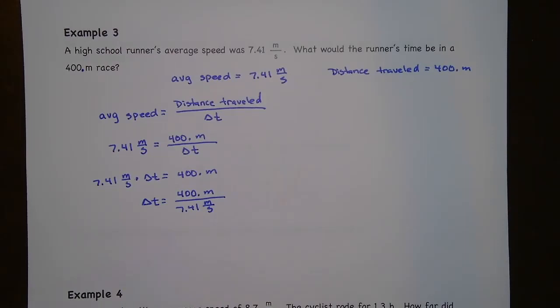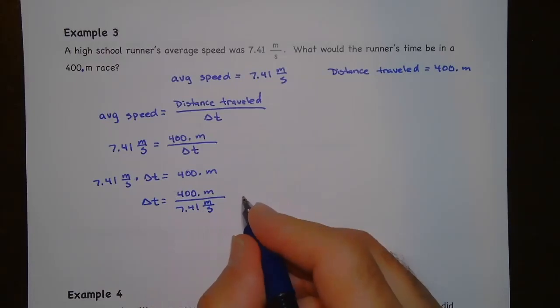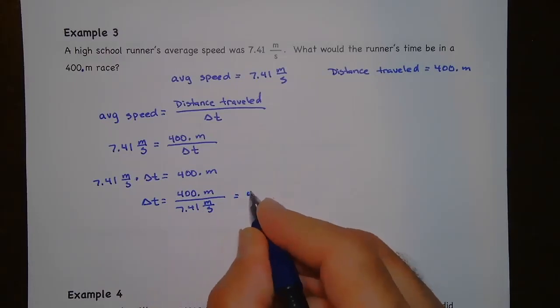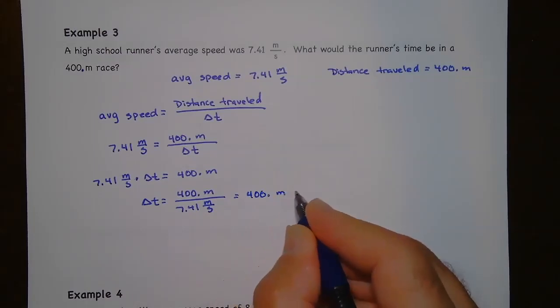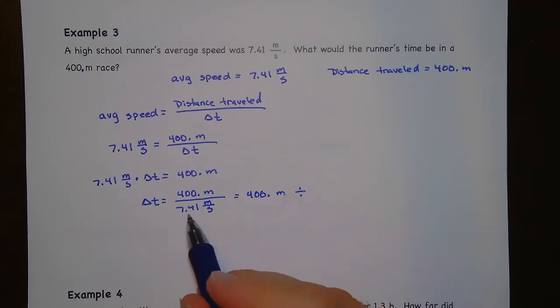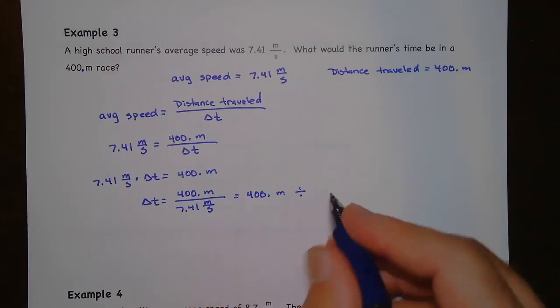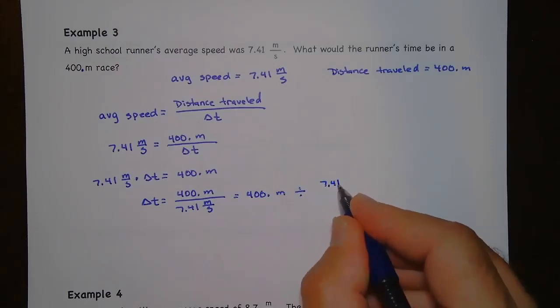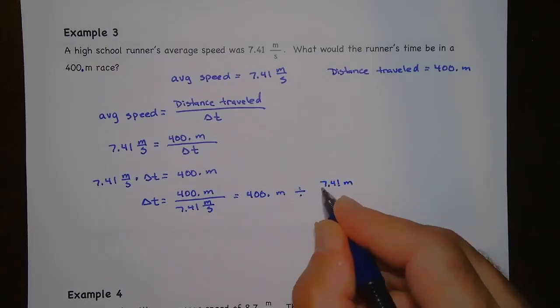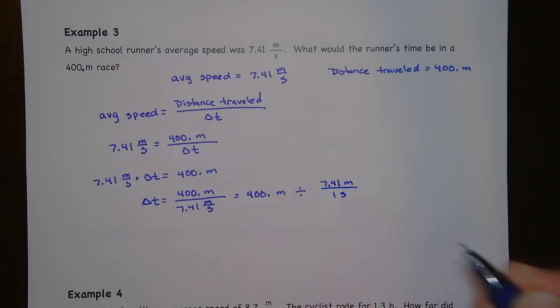Why is that going to come out to be seconds? It has to do with thinking about dividing, because this is a division problem. So this is equivalent to 400 meters divided by 7.41 meters over 1 second.